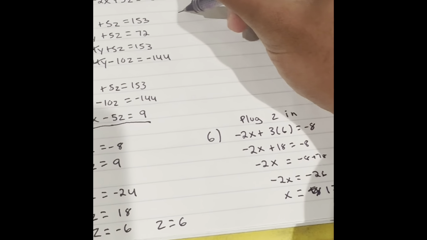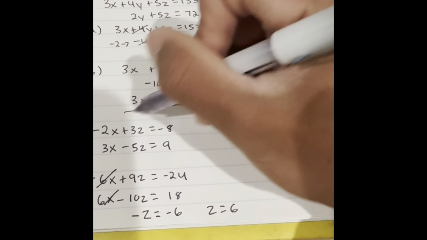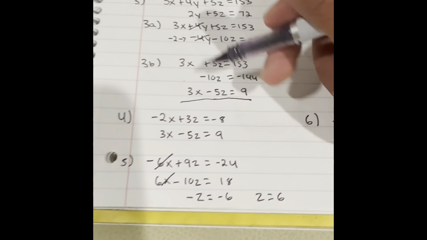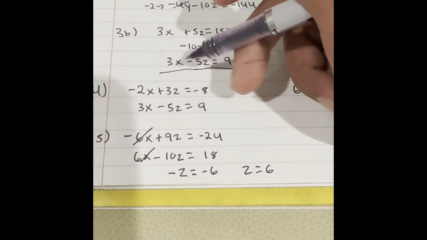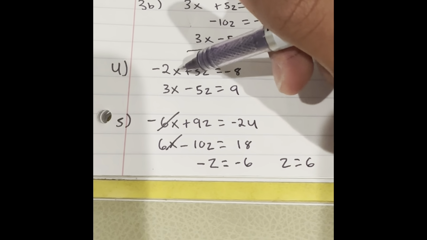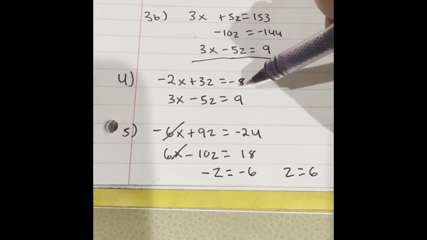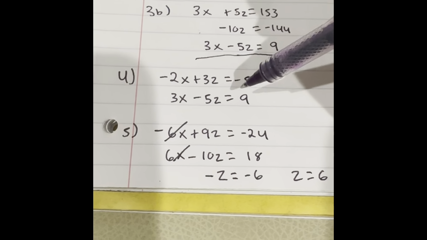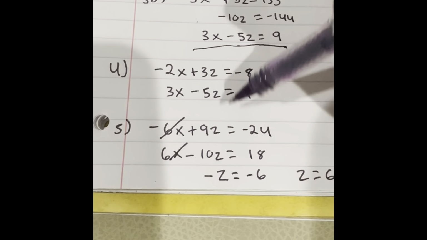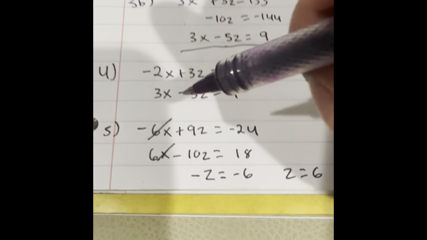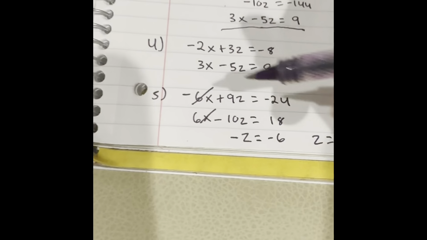Now, we got one system of equation on top, now we got another system of equation. Now we use these 2 systems to solve for one of the variables. So, you get -2x plus 3z equals -8, this one right here. -3x minus 5z equals 9. These have the same variables, so you know you're on a good path. Now you have to make one of the variables cancel out.